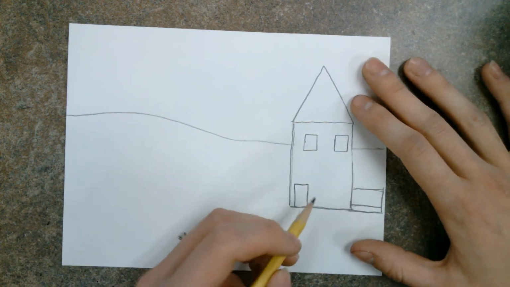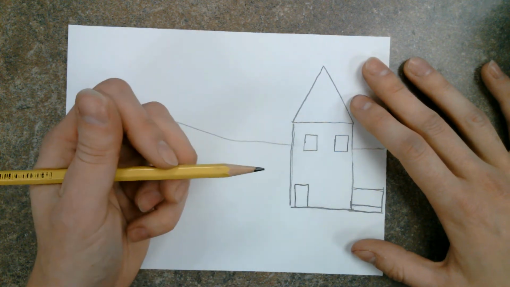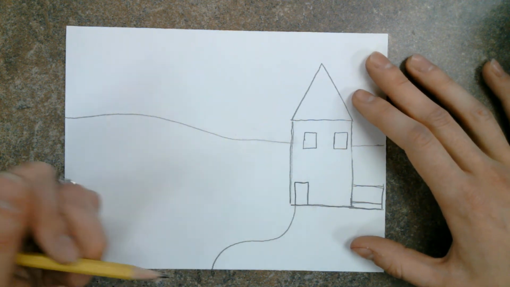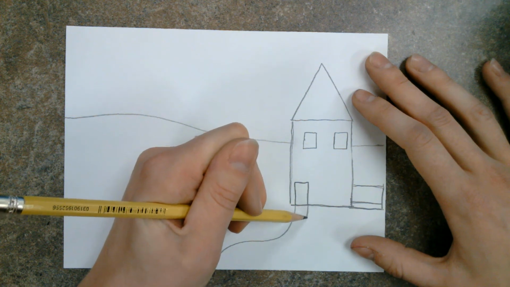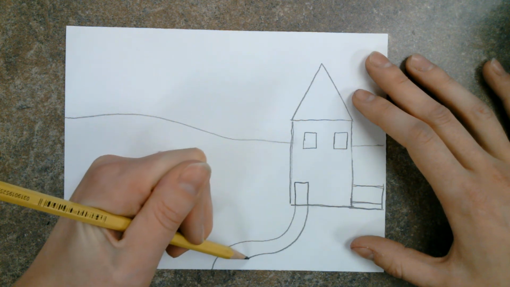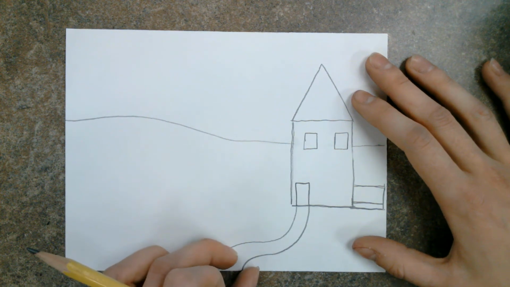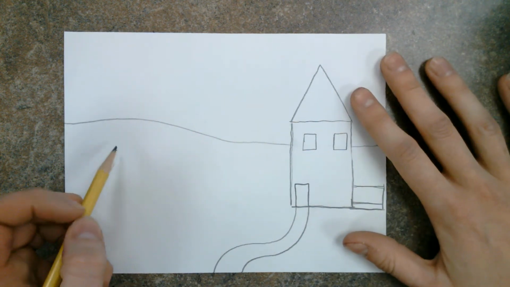If I wanted to create a sidewalk that goes from my house to wherever I'm going, maybe I just add a curvy line. Maybe it goes off the paper. And then I would add another curvy line. Goes off the paper. It got a little bigger at the end because it's getting closer to me.